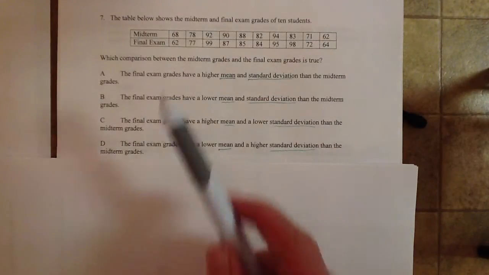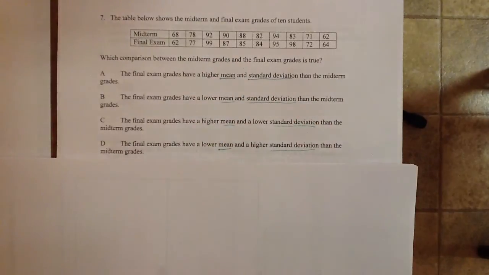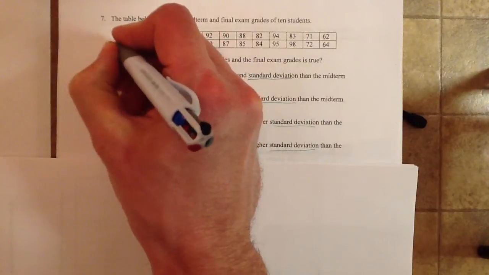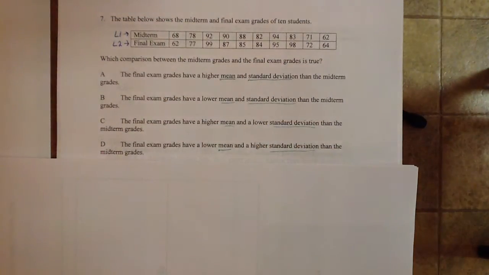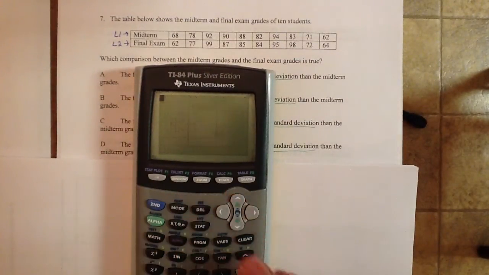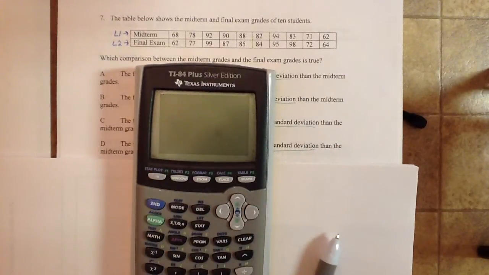We're going to type that in as L1 and we're going to type that in as L2. Before we get too crazy with it, there's a habit that we have sometimes when we do L1 and L2. We have a tendency to just turn the scatter plot on and graph it. That's not going to be the case this time. So let's pretend you didn't see that in my list. We're just going to go through it step by step. Get that smudge off the screen and we'll start.